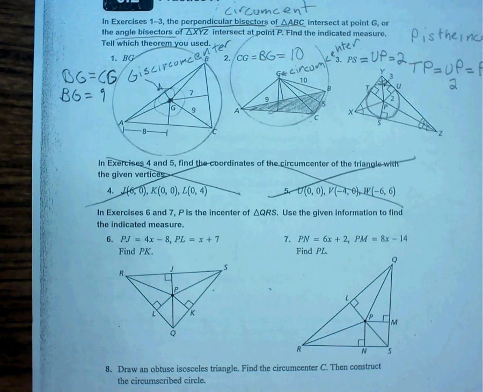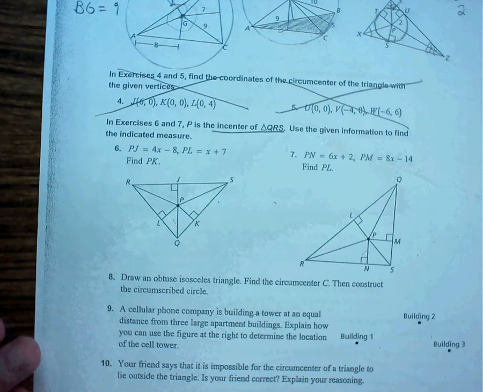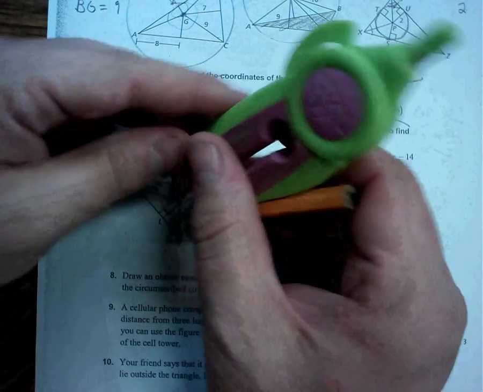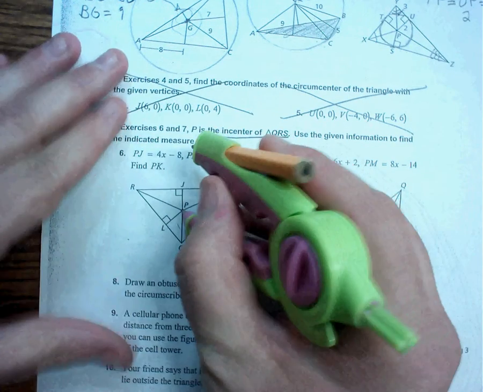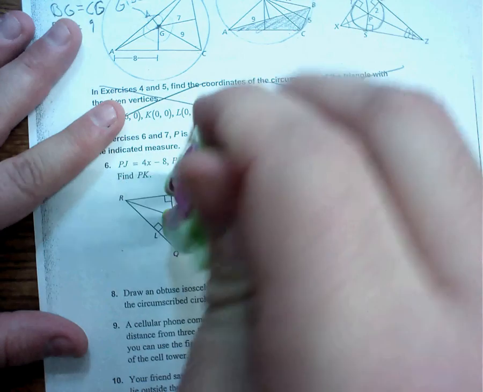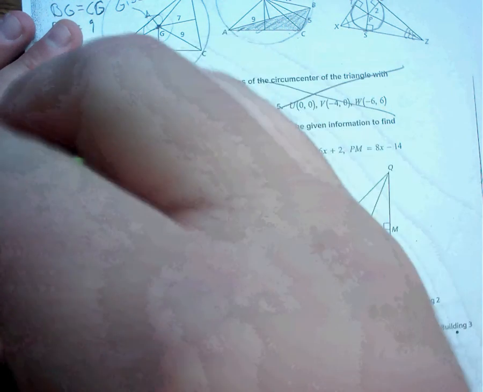So, all right, now looking at this, what are these two triangles? Just look at the pictures. Are they circumcenters or incenters? Incenters. And by the way, it says in the directions, the incenter. So what we know about the incenter is that if I go from the incenter to the side of the triangle, I'm going to get this circle inside the triangle, right?